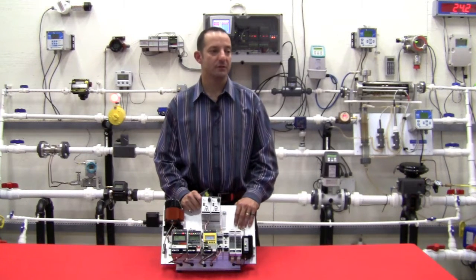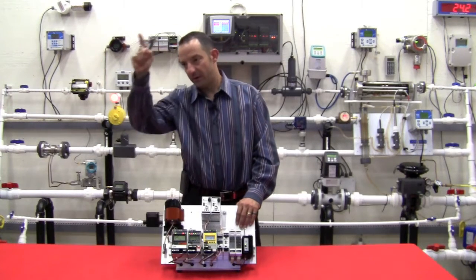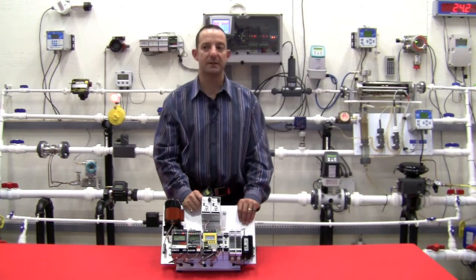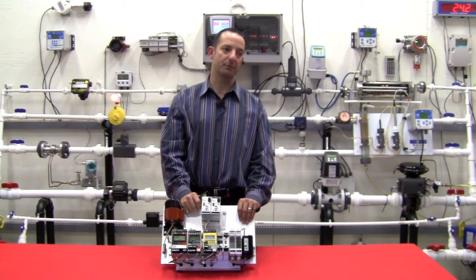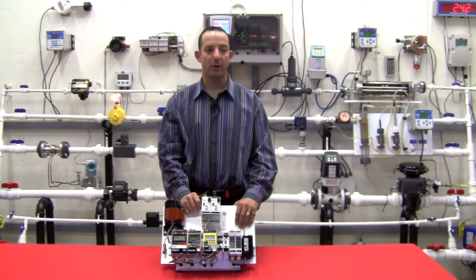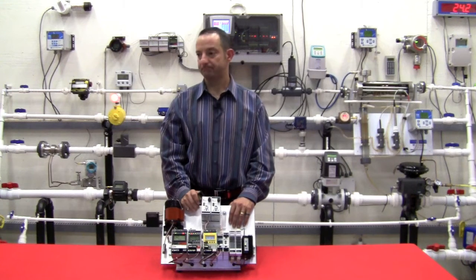Now, as you know, the SIL rating of the loop is the sum total of everything else in that loop. So that doesn't necessarily guarantee that the entire loop itself is SIL 2 or SIL 3, but the STA will support other devices in that loop that would allow it to be SIL 2 or SIL 3.